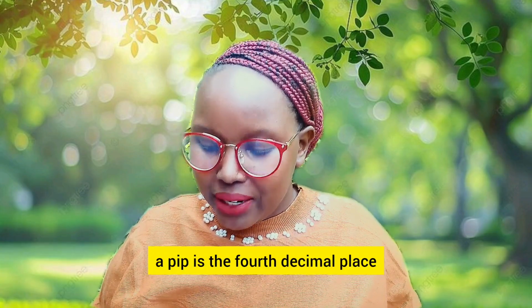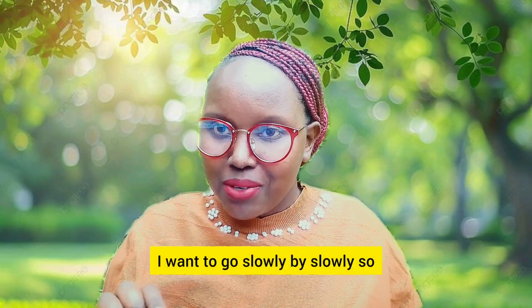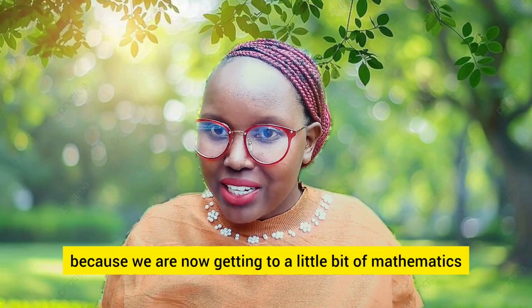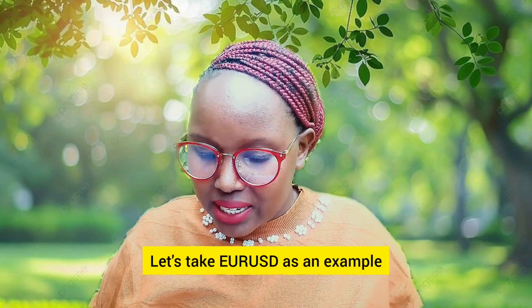A pip stands for percentage in point or price interest point. Pip, P-I-P, pip. It represents the smallest price movement that a currency pair can make. For most currency pairs, a pip is the fourth decimal place. I want to go slowly so that you can get it, because we are now getting to a little bit of mathematics. Let's take EUR/USD as an example.